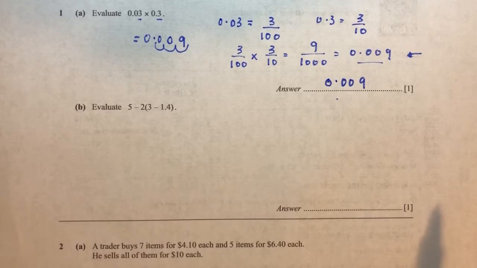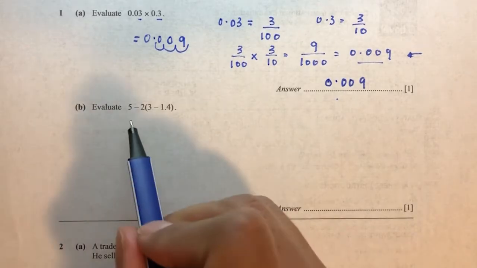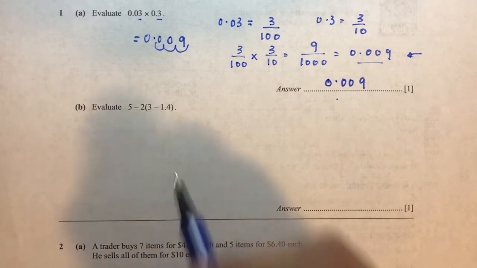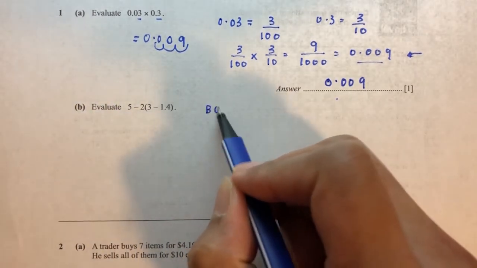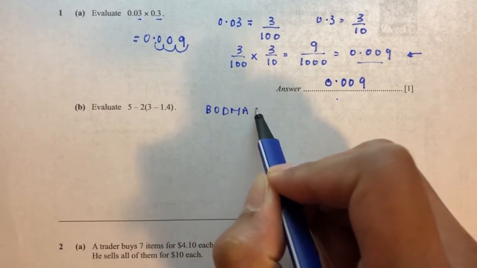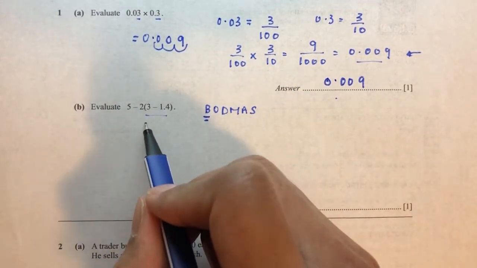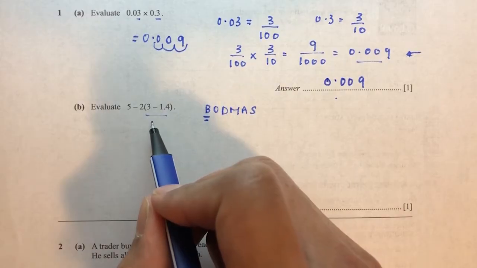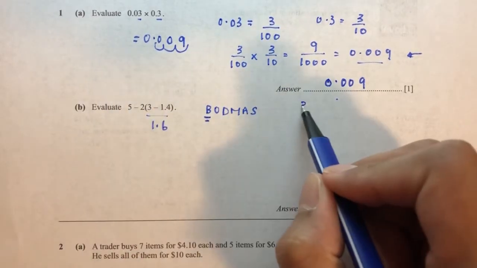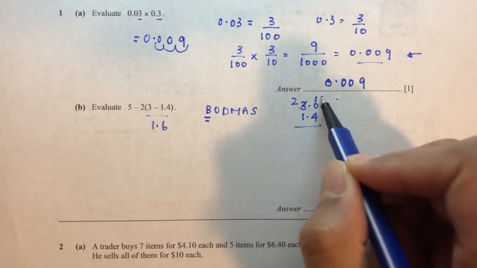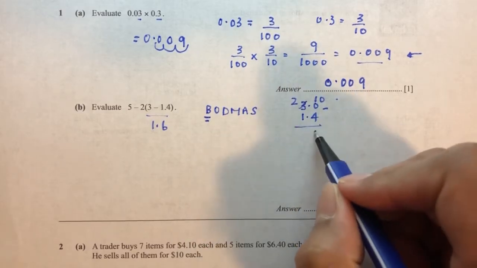So now moving on to part B, we have 5 minus 2 bracket 3 minus 1.4. So here we have to follow the rule of BODMAS, which says we have to do everything in the bracket first. So what is 3 minus 1.4? It is 1.6. So 3 minus 1.4, that will be 2. 10 minus 4 is 6. 2 minus 1 is 1.